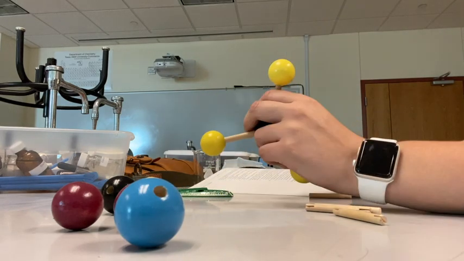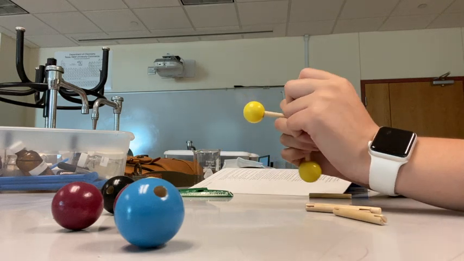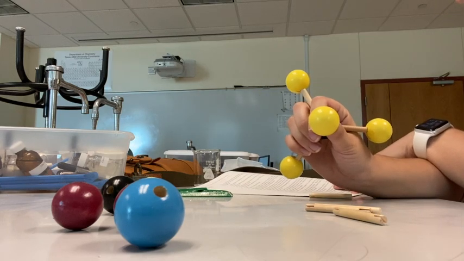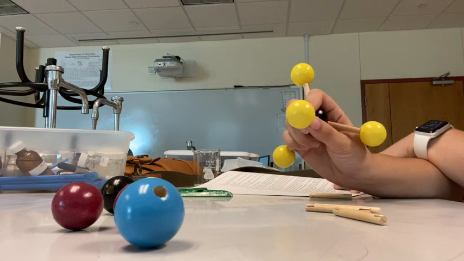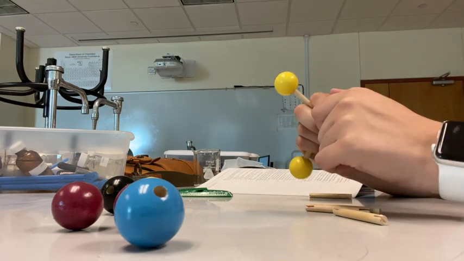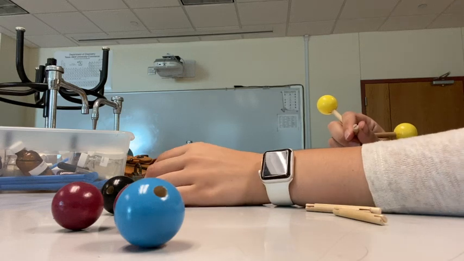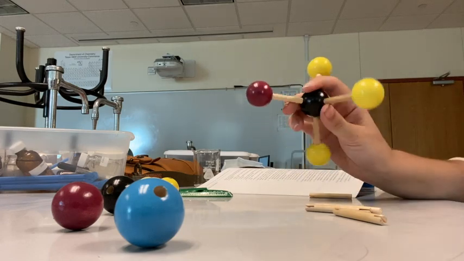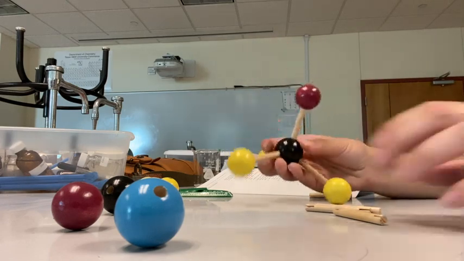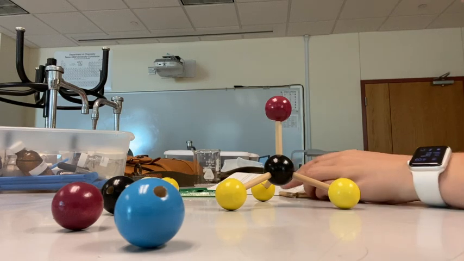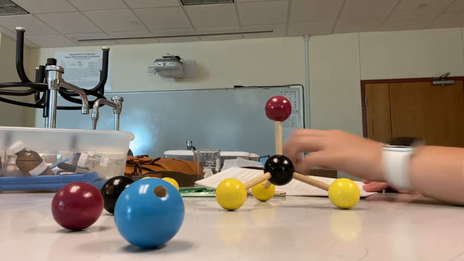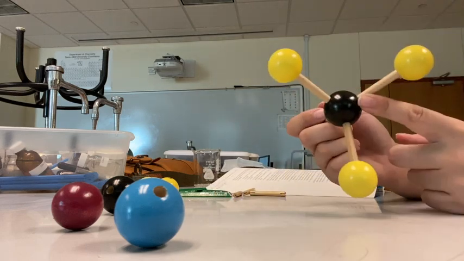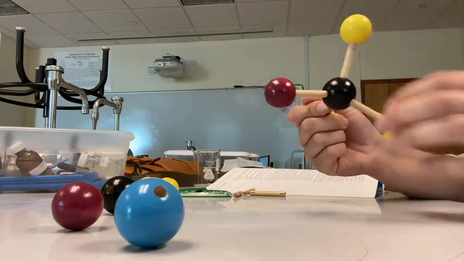Replace the hydrogen of the methane molecule with the colored sphere. So I'm going to put one of my colored spheres, just like that. The new model is chloromethane, methyl chloride, CH3Cl. So here's our CH3 and then Cl.